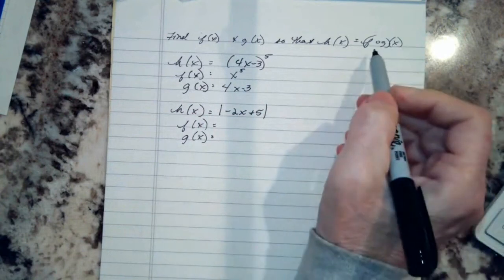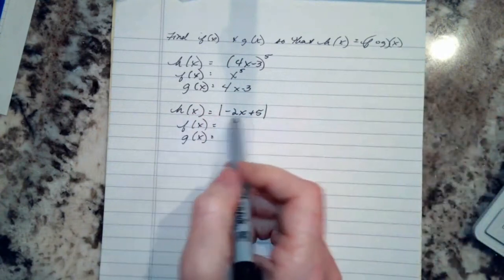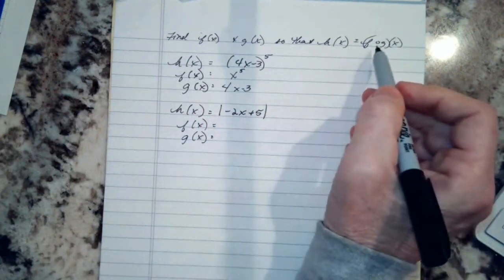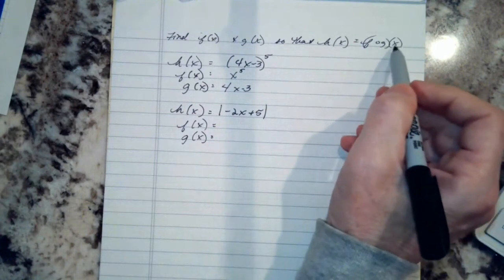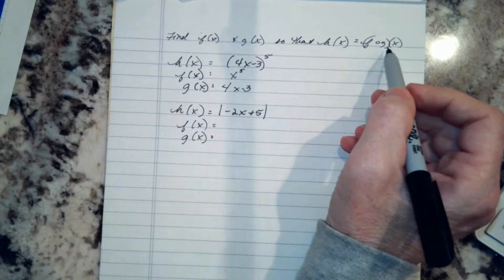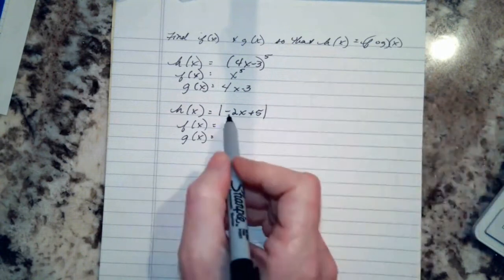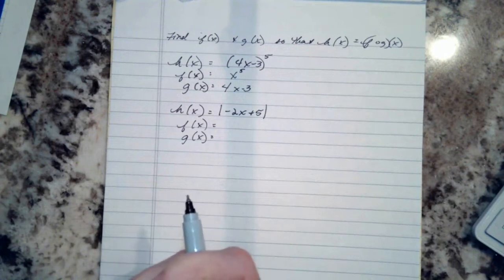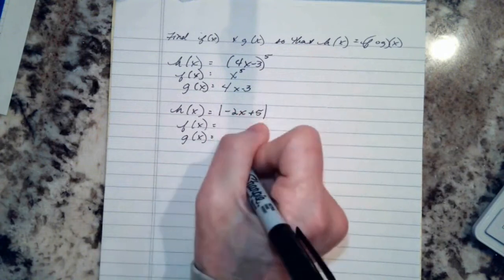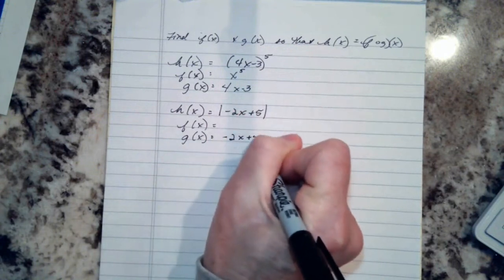Okay, so this h of x represents the final f composed of g of x. So first you've got to figure out what is the guts, what did you start with, what's the core, what's the foundation of this problem. The chunk that you began with is right here, negative 2x plus 5.